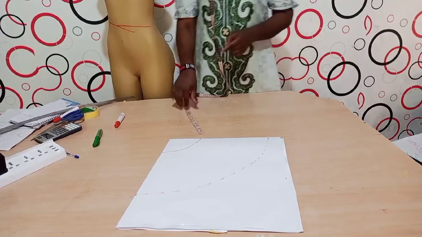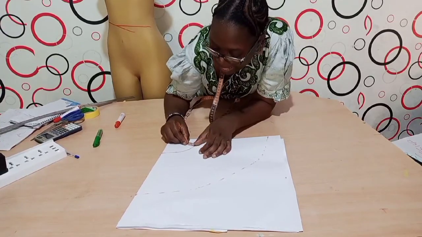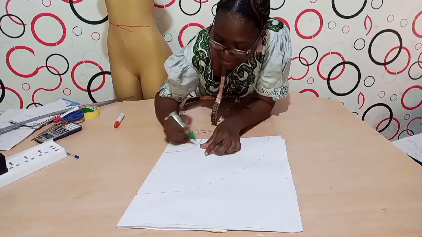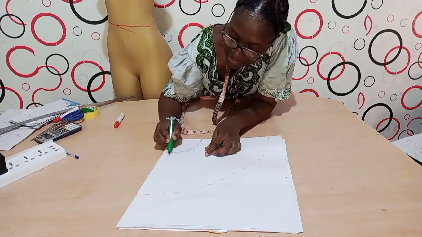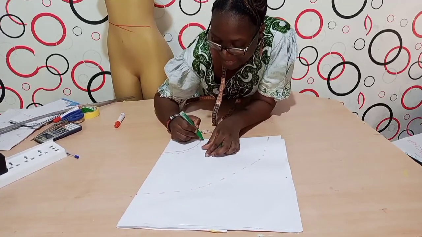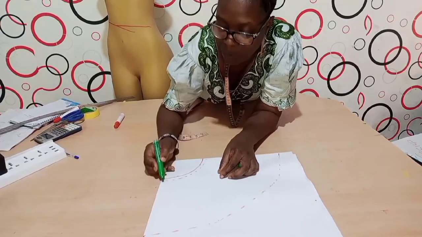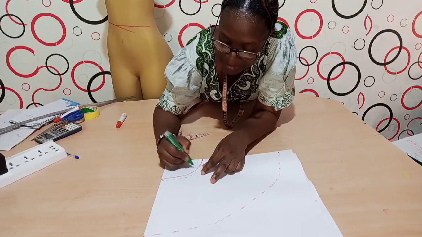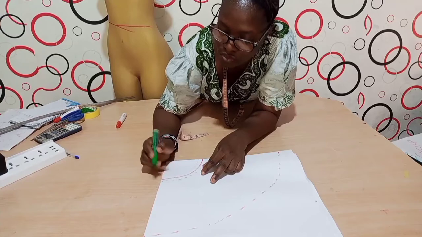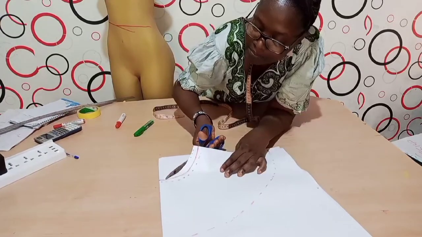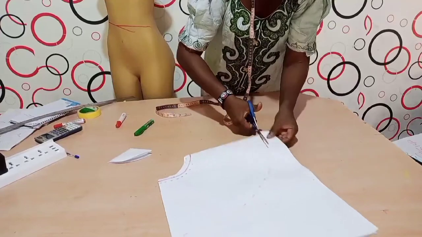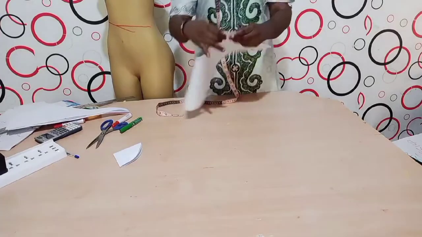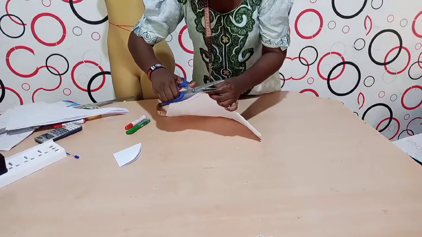But I will not cut on this marking. I will just come up by ½ inch, because by the time I'm joining it to my cloth, my sewing will fall around this area, and this green marking that I have here is wider than this red marking. So to avoid having excess, we just come up by maybe ½ inch, and then everything will come out to be the same. So this is our peplum. I'm going to give it a notch here.